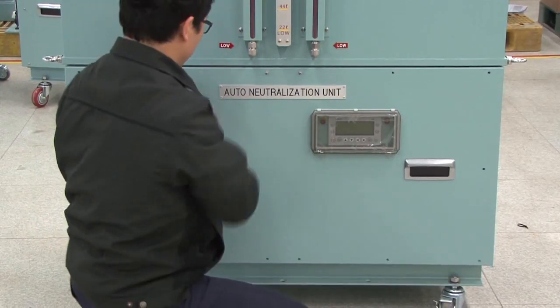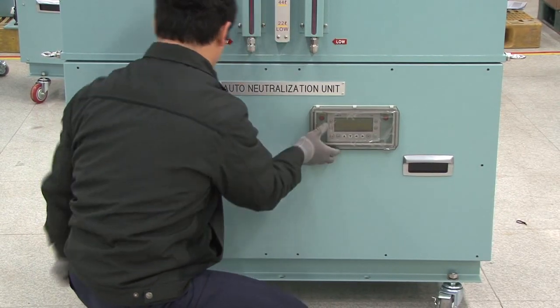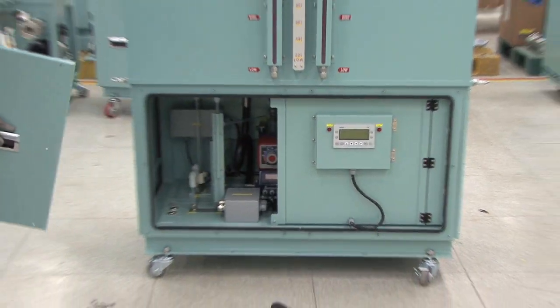3. ANU tank. Step 1. Remove the front cover and the side cover of ANU. Check all pipe connections and valves whether they are linked or not.